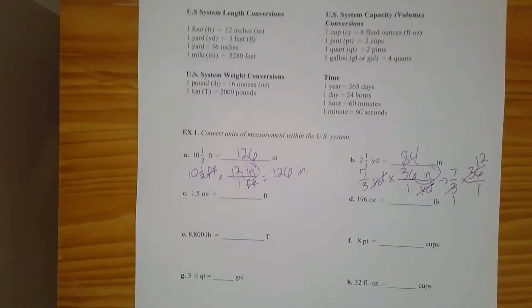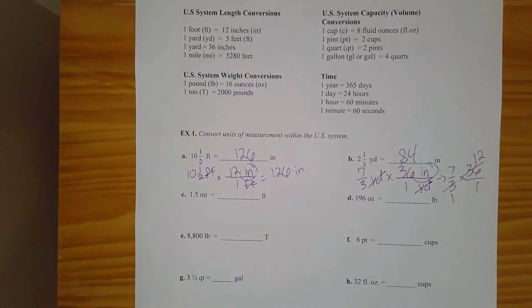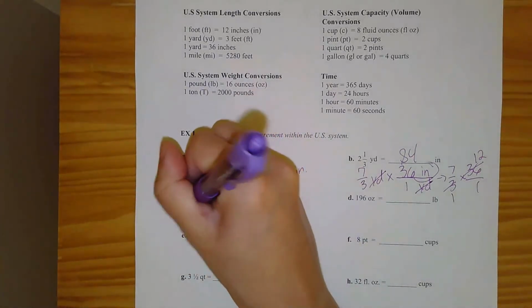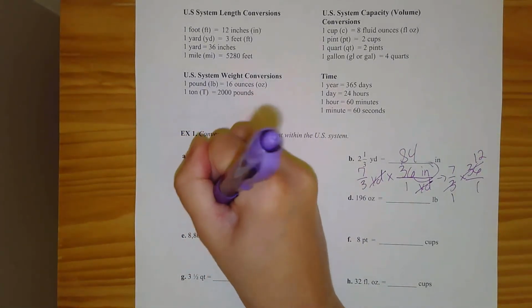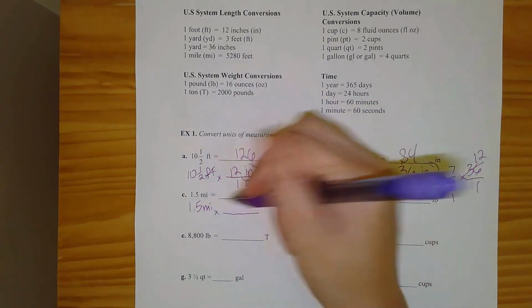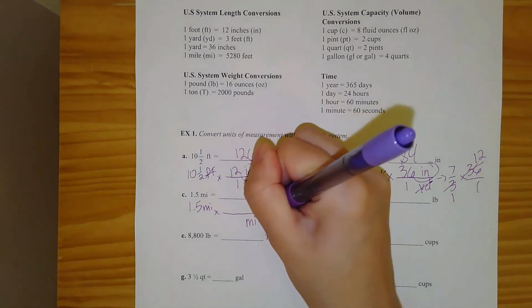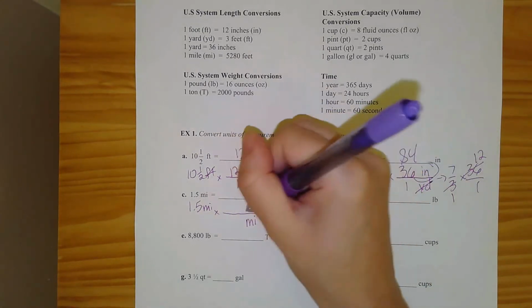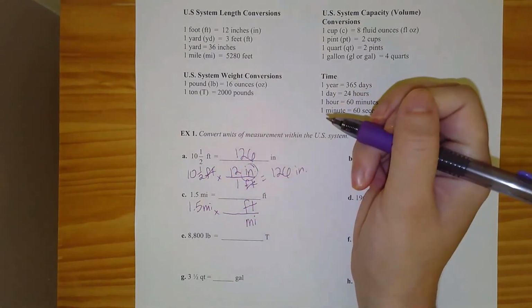All right, let's do another one. 1.5 miles equals how many feet? So I'm starting with 1.5 miles. I'm going from miles to feet. So I'm starting with miles, so miles goes in the denominator. I want to get to feet, so feet is in the numerator.